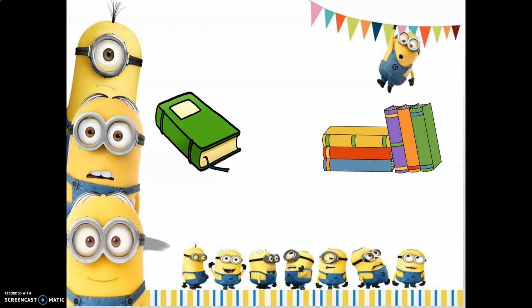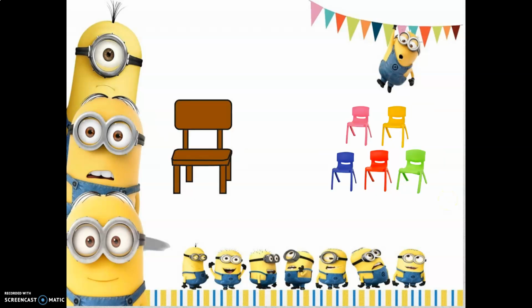Now, describe what you can see in the first picture and in the second picture. In the first picture, I can see one book. In the second picture, I can see 6 books. So, book here is singular and books is plural, okay? Now I can see one chair and 5 chairs.